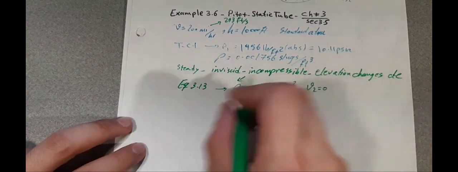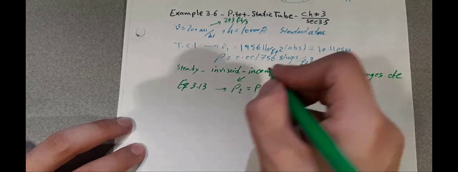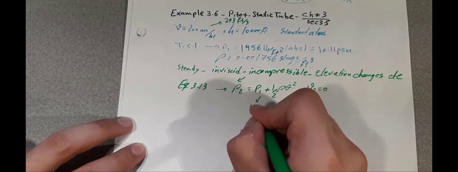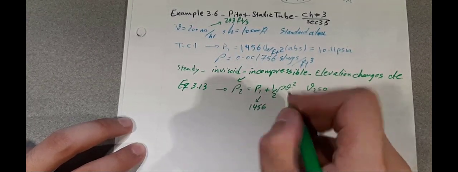Then we can replace all of the values. P1 is 1,456.